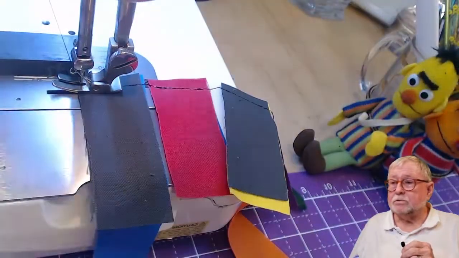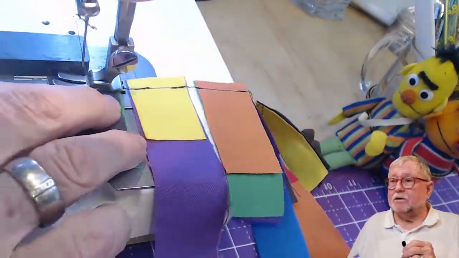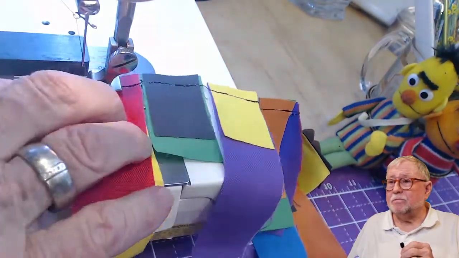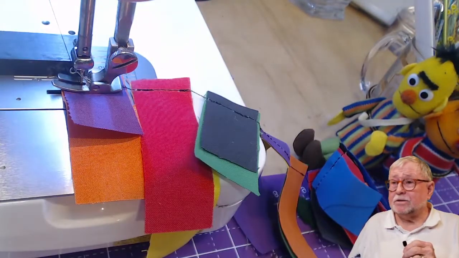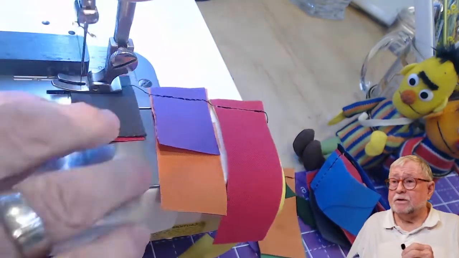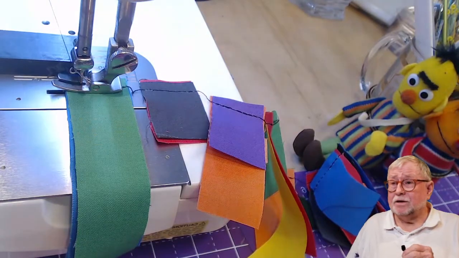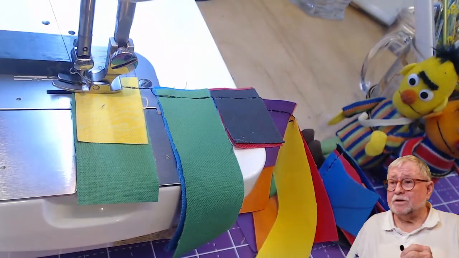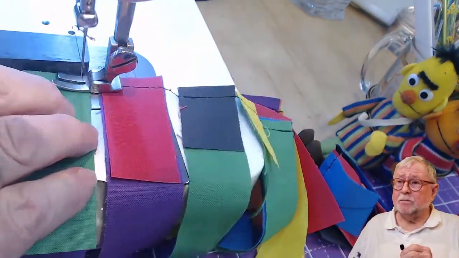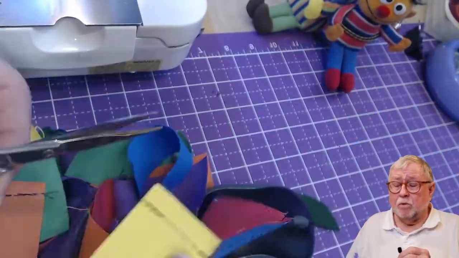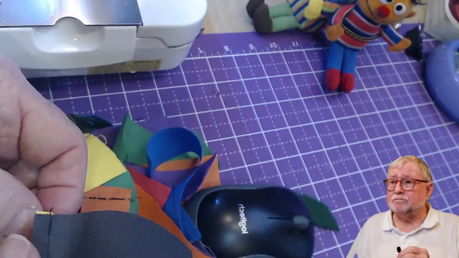Now here I'm chain stitching the small segments together, and you'll see how some of them are not exactly the same width, and that's because of trying to cut too many at one time and on a bias. It really affected the accuracy. In the end, it didn't affect the final project, just made it a little bit more important for me to be careful when I was sewing the template.